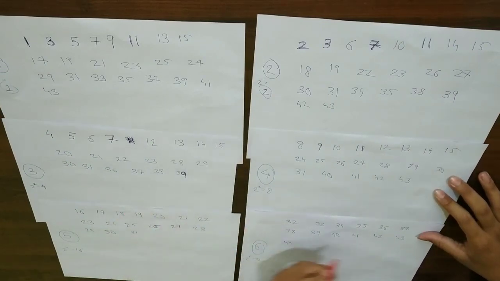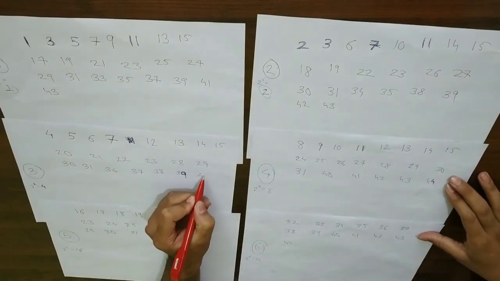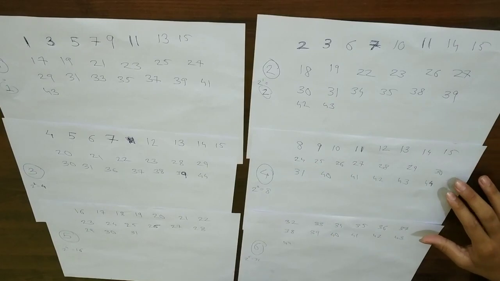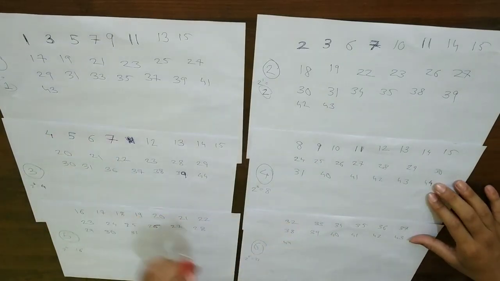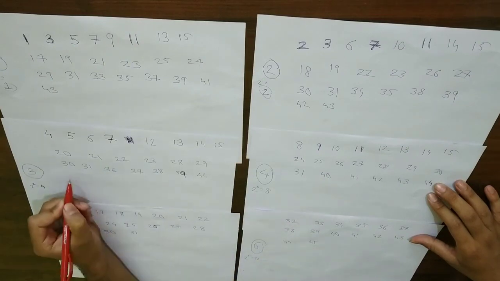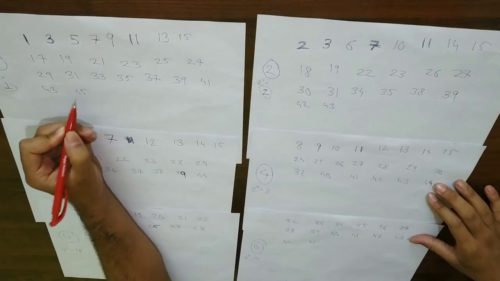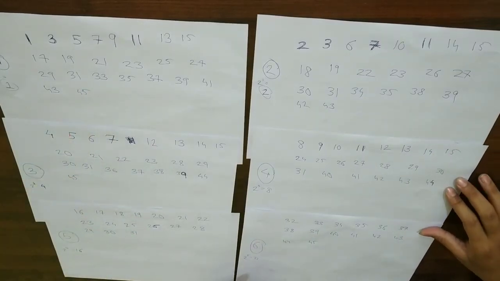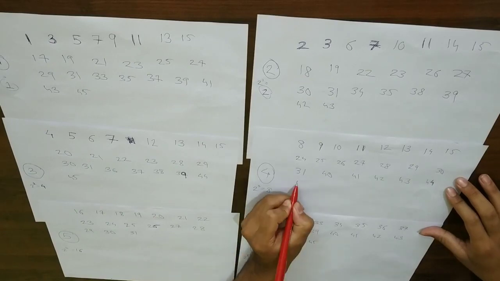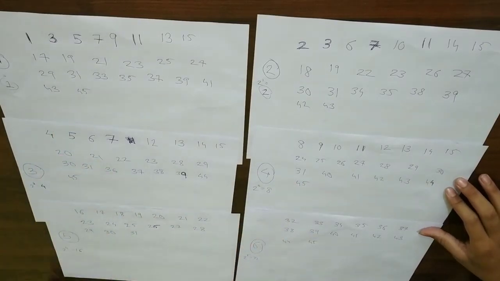So 44, 44 and 44. Again 45. 45 is 32 plus 8 plus 4 plus 1. So this is 45, 45 and 45. 32 plus 8 plus 4 plus 1 is 45.